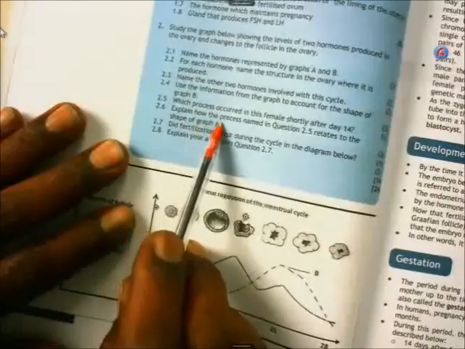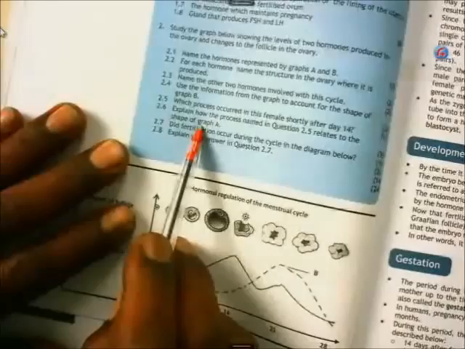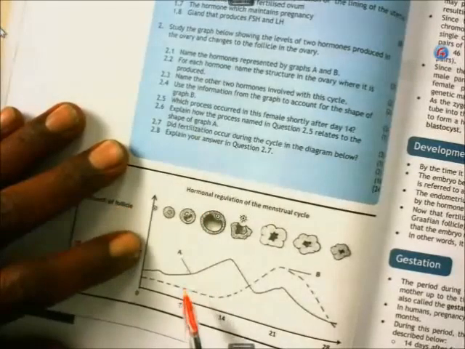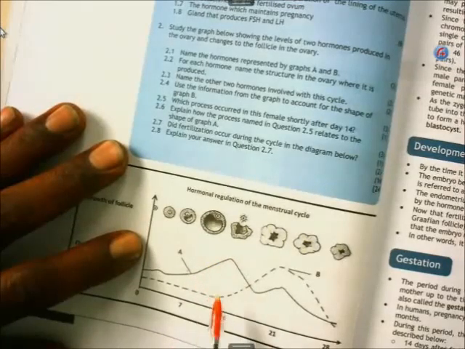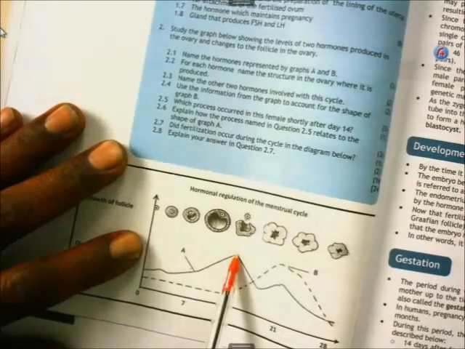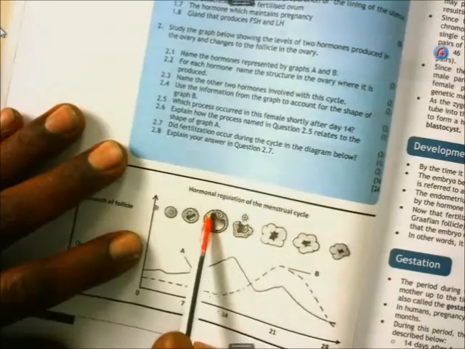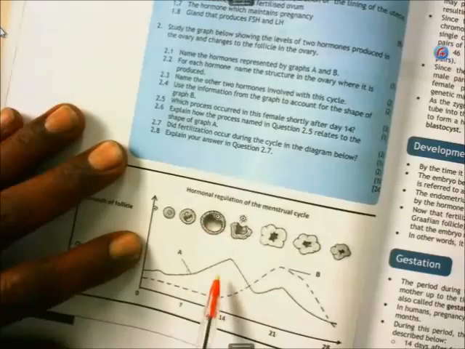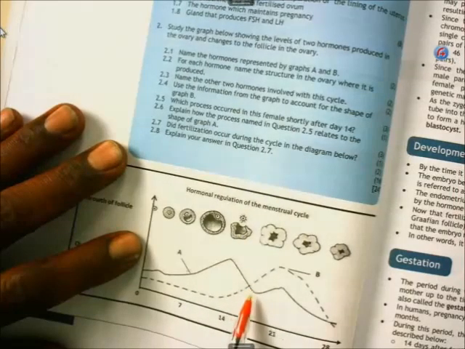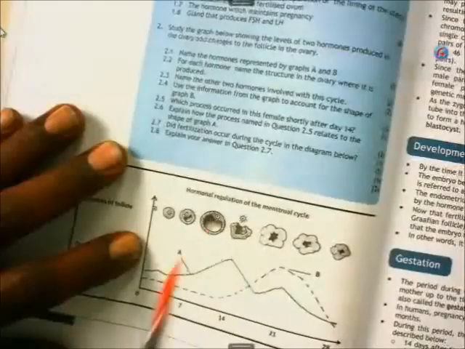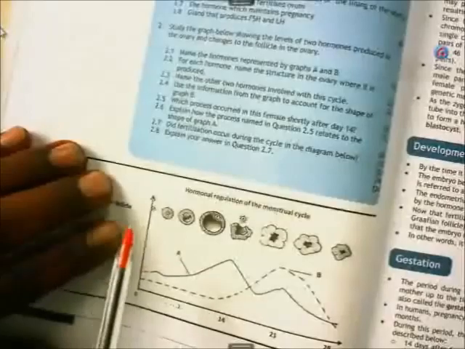Explain how the process named in question 2.5 relates to the shape of graph A. How ovulation relates to the shape of graph A. Immediately after ovulation, the follicle is now ruptured, and when it is ruptured, what happens? There's going to be a decrease in the amount of estrogen produced by the ruptured follicle.